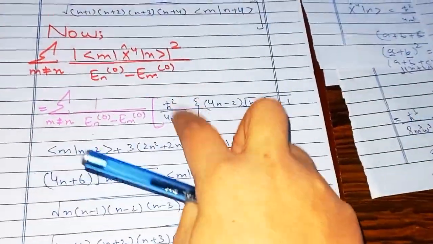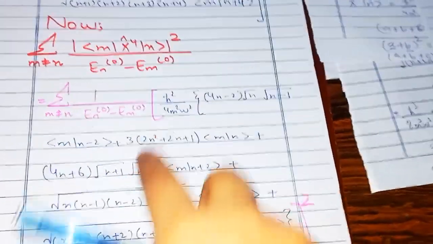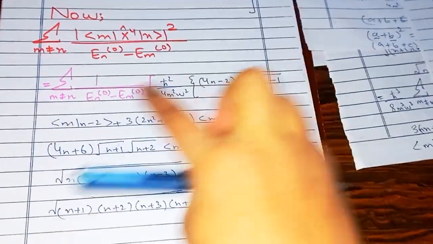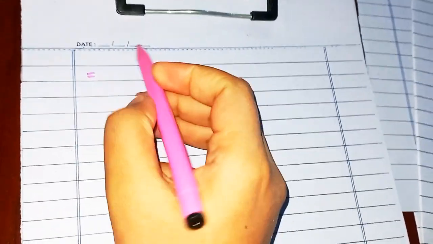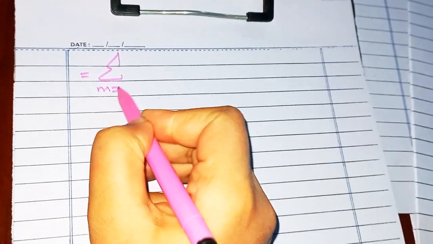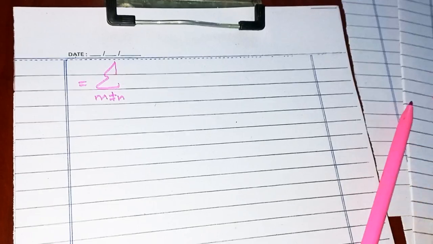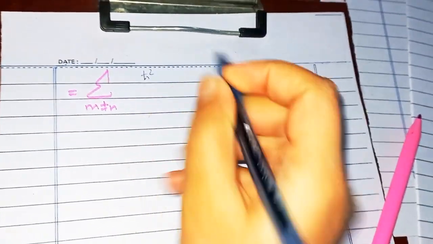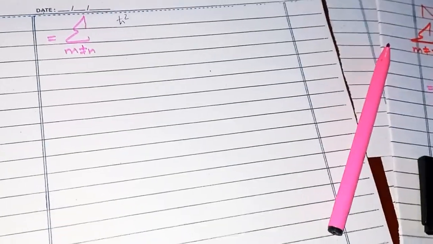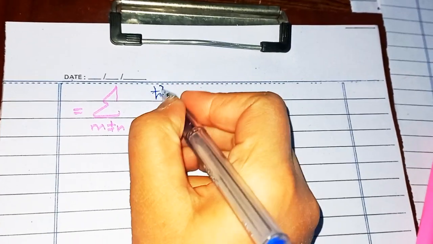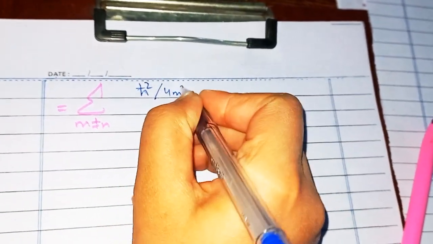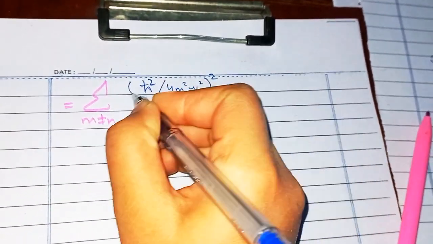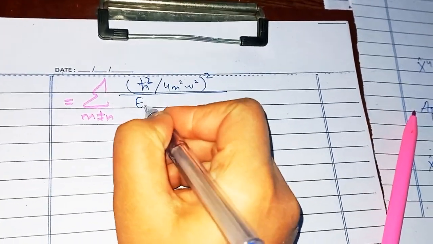So I'll take this outside with a square over it. Actually, we are almost done, we are just winding it up. I'm taking h cut square by 4m square omega square and a whole square over it, because we had a square over it, and we'll simplify it here outside.